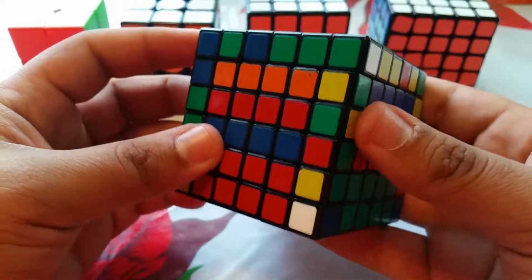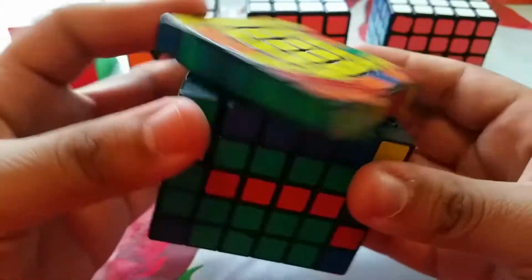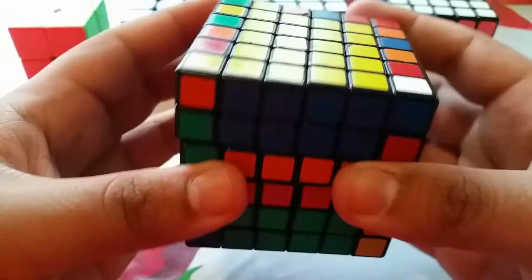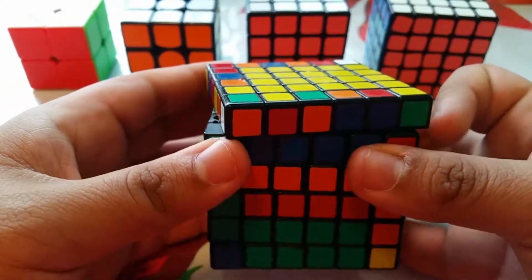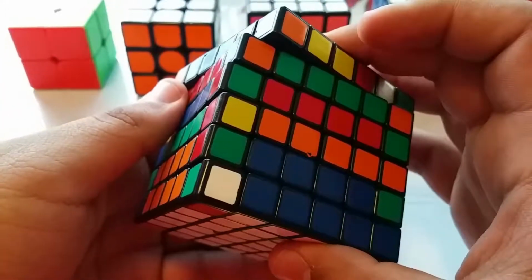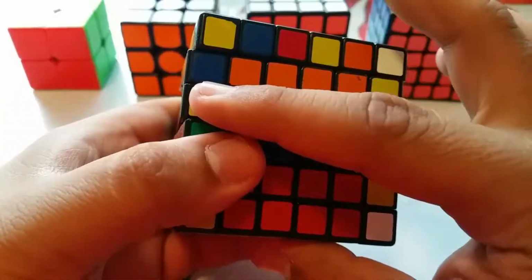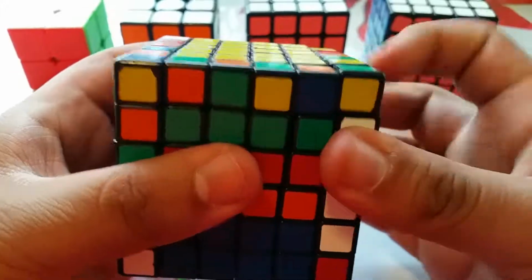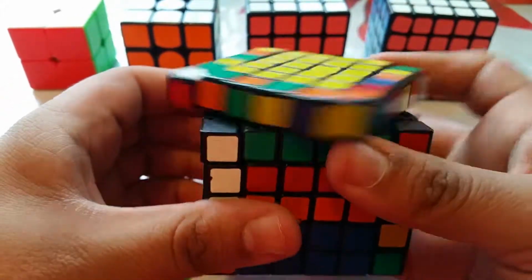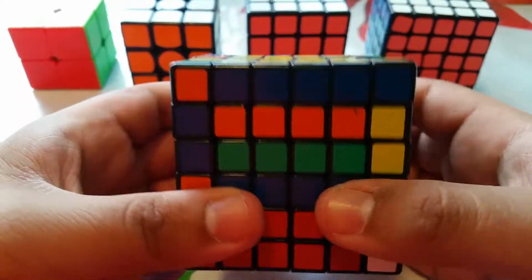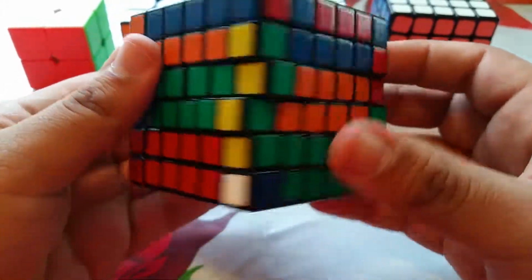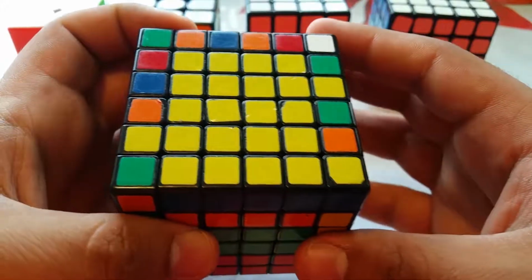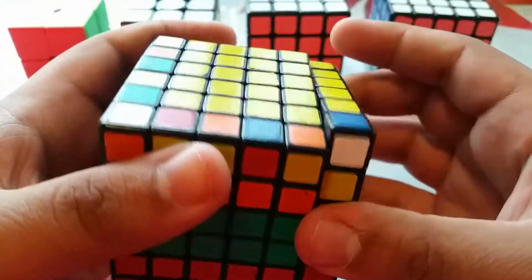Let's see. Okay, so we can do green and blue, green and yellow now. So that one needs to go here, so that means I have to move it down here. Move it like that. Let's see. Okay, so this one needs to go down here, but it's on the opposite side, so what we need to do is switch it. Okay, so now that we have it like that, let's go ahead and move it up using R prime.